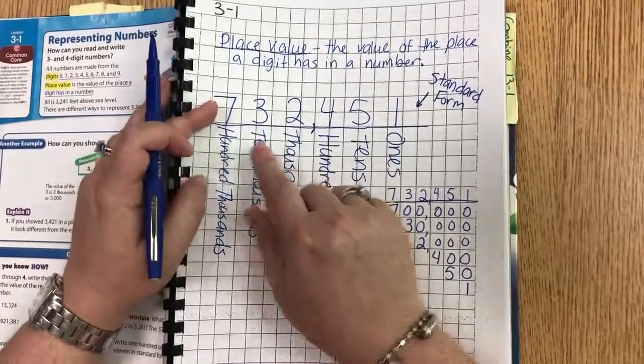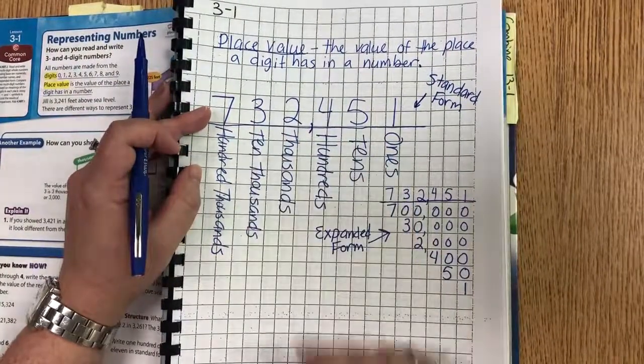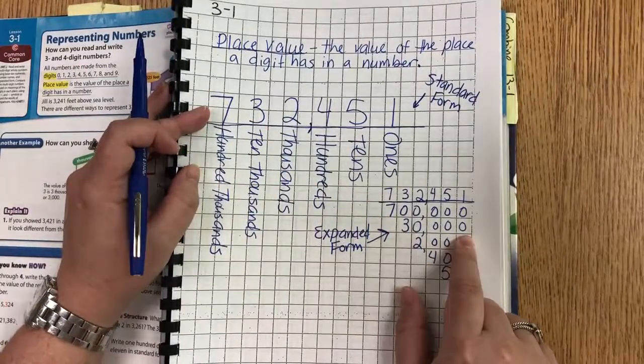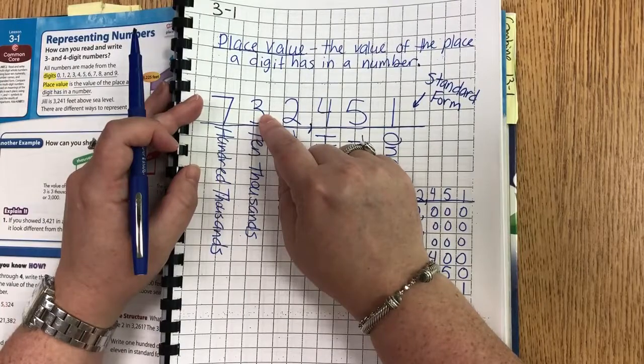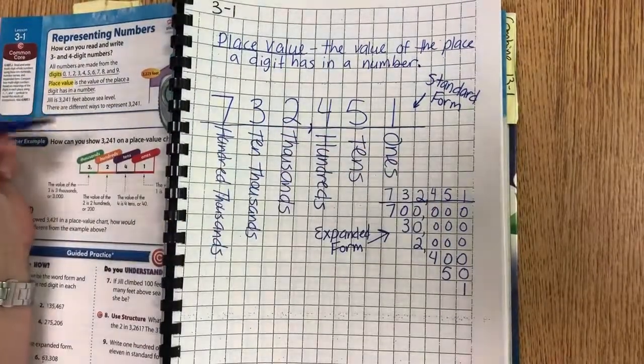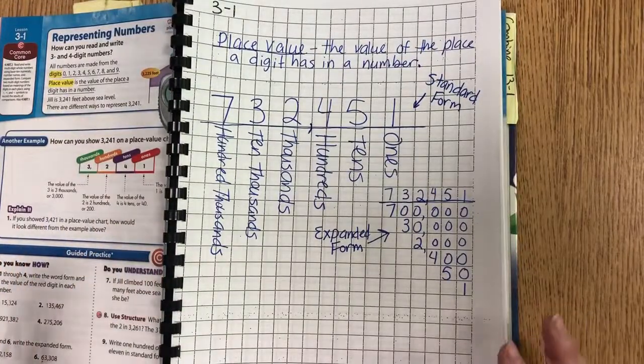But that's where it can get you. Because if the question is, what is the value of the 3? The value of the 3 is 30,000. If I were to say, what is the place value of the 3? It's in the 10,000s. That's its place. So you really need to pay attention to the words that are being used in there.